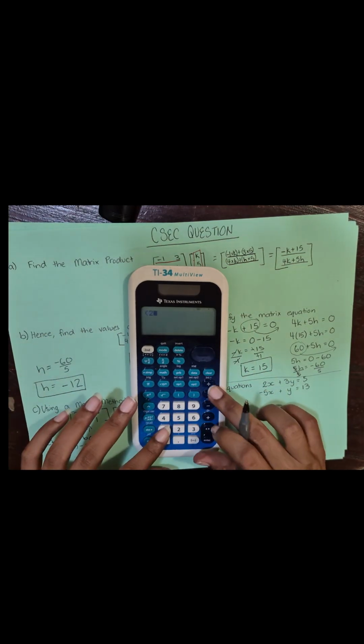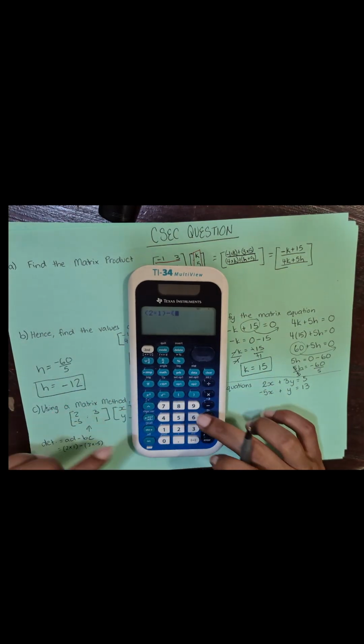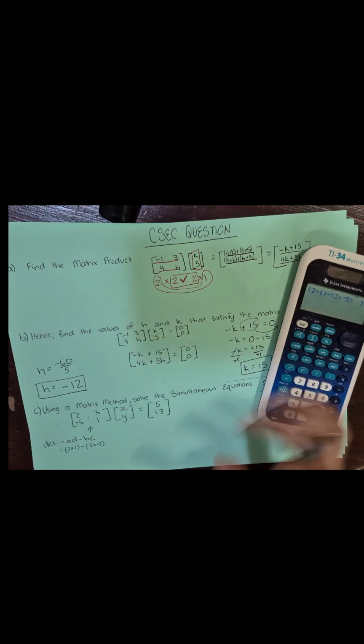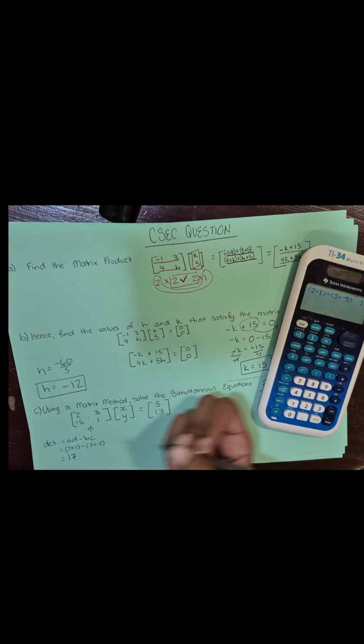To find the inverse, we first need the determinant, which is AD minus BC, which is 2 times 1 minus 3 times negative 5. If I put that in my calculator, I got 17. We've already been through this.